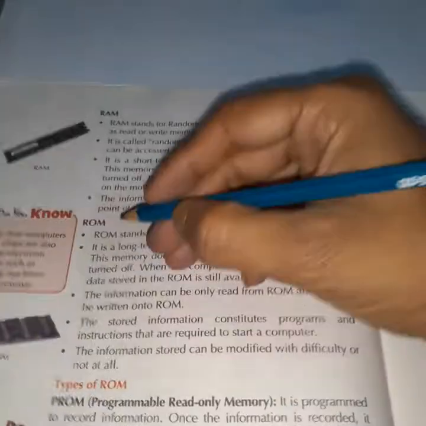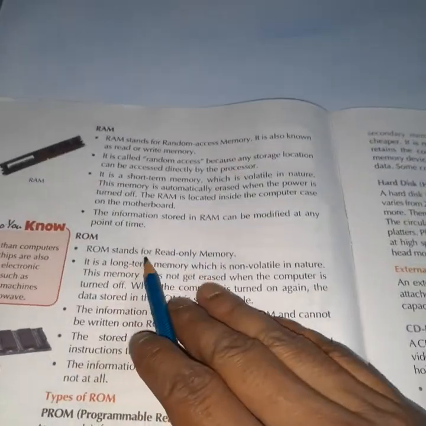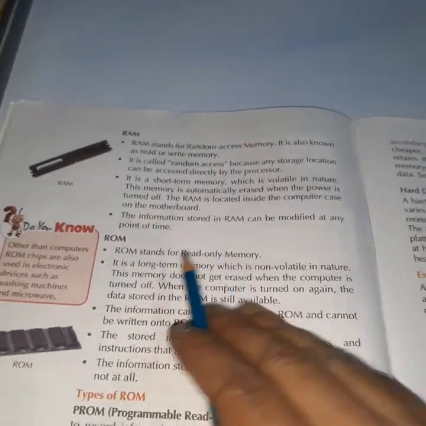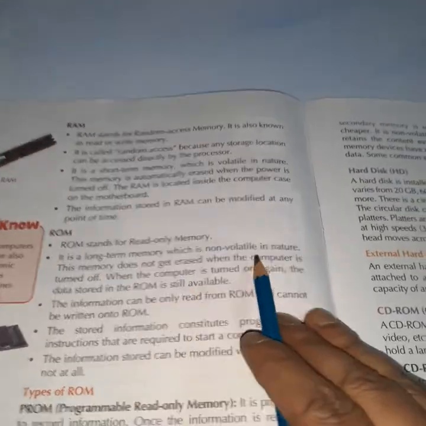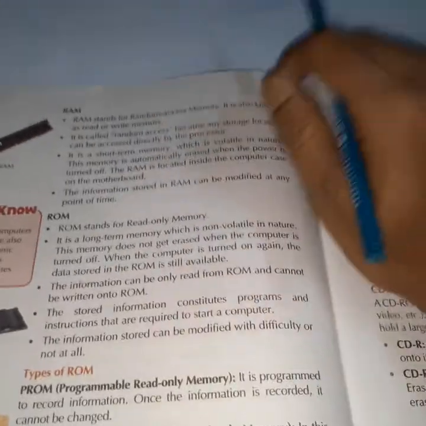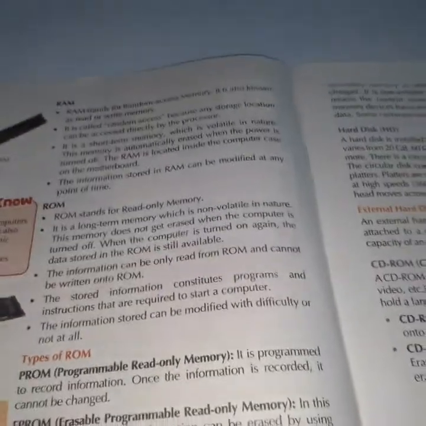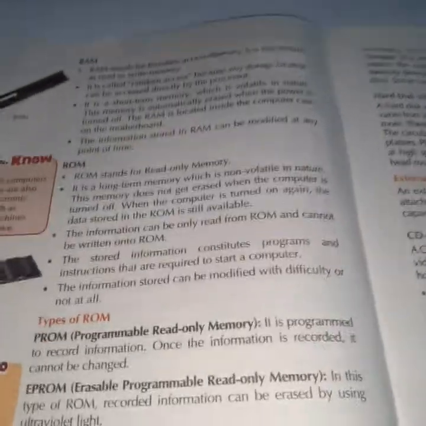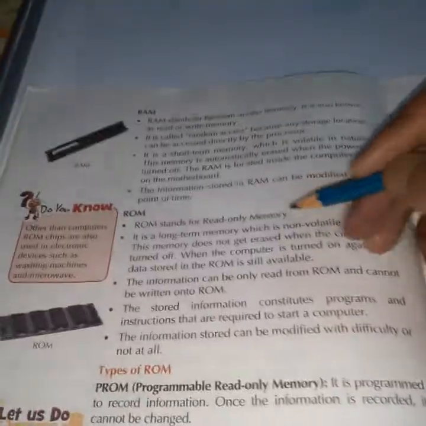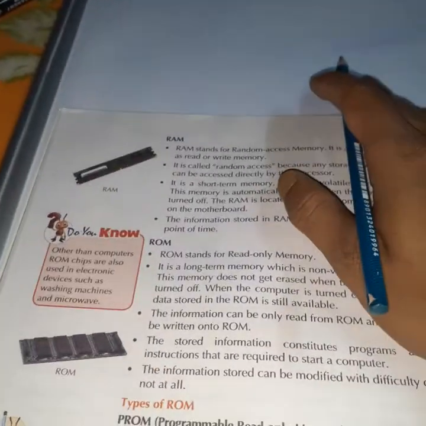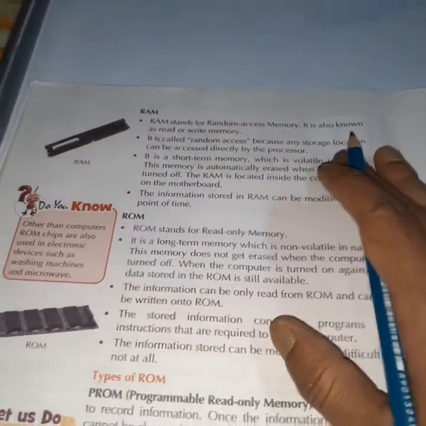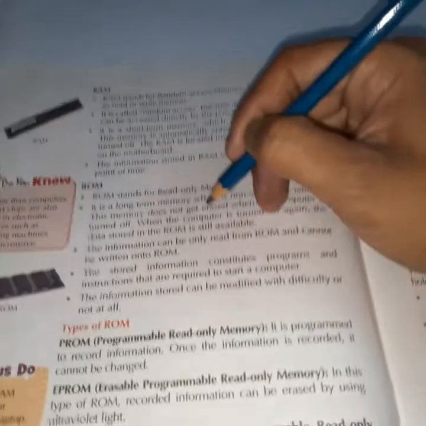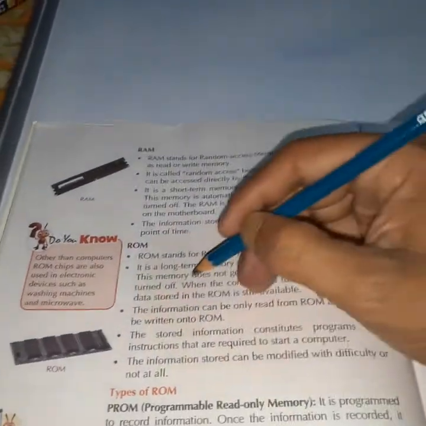Understand? So what is ROM? ROM stands for read only memory. It is a long term memory which is non-volatile in nature. So we have understood that RAM is a short term memory and ROM is a long term memory. RAM is volatile in nature, ROM is non-volatile in nature. This memory does not get erased when the computer is turned off.